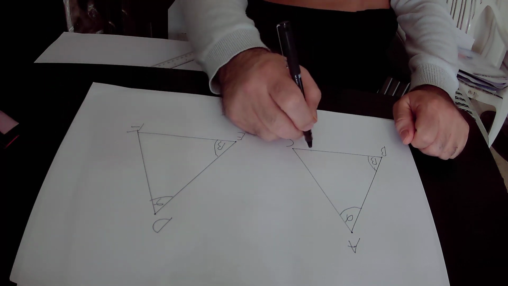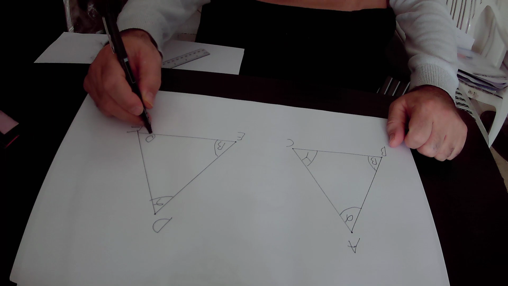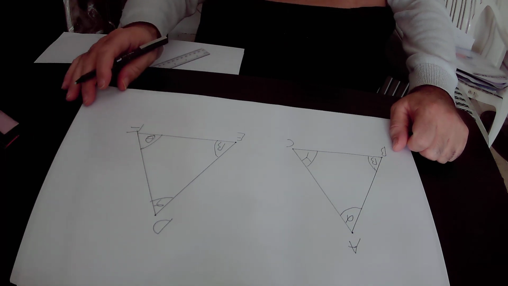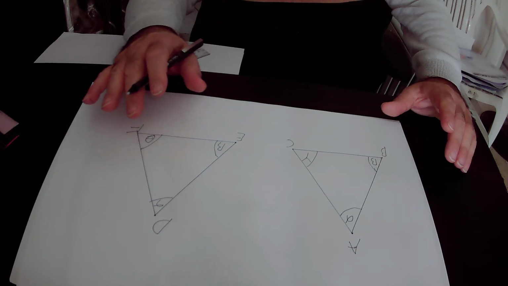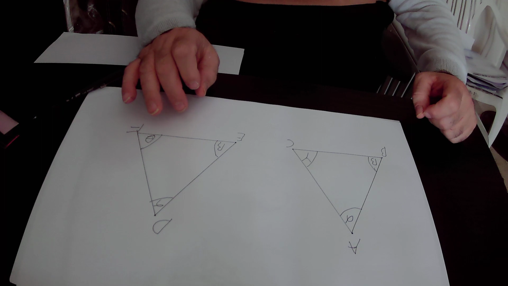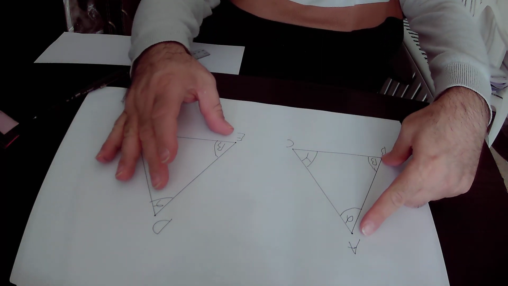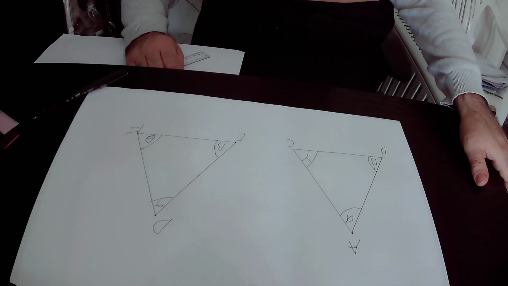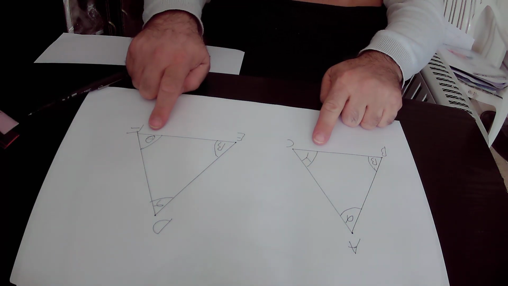And if this angle is gamma and this angle equals theta, so if we have two triangles with two pairs of congruent angles, then according to the third angle theorem, the third pair of angles must also be congruent.